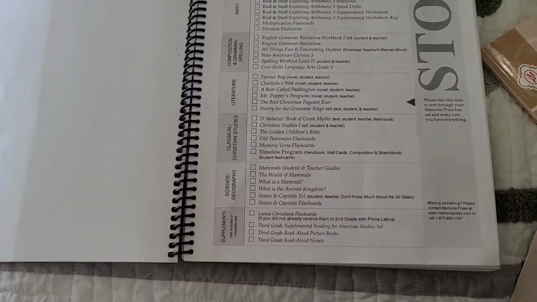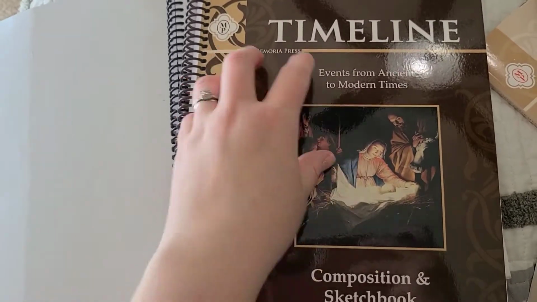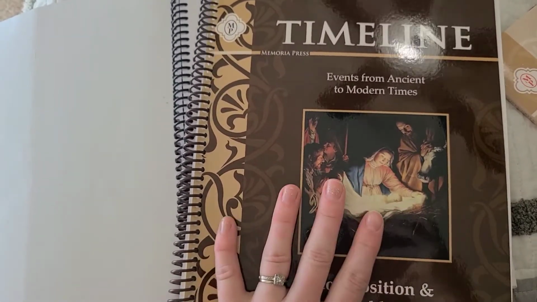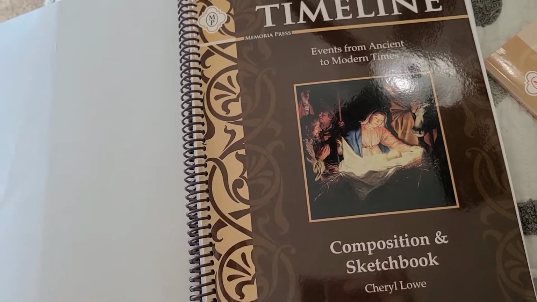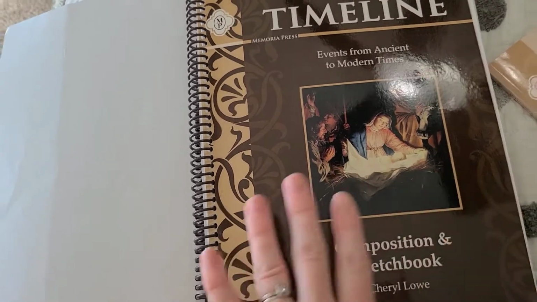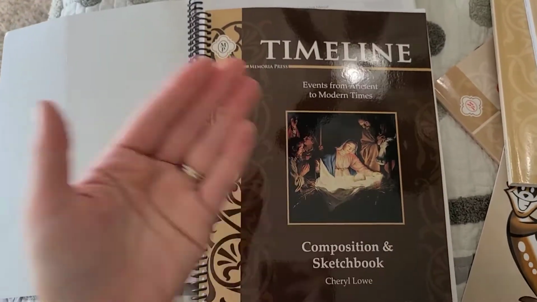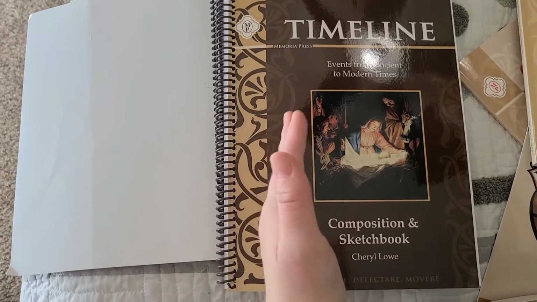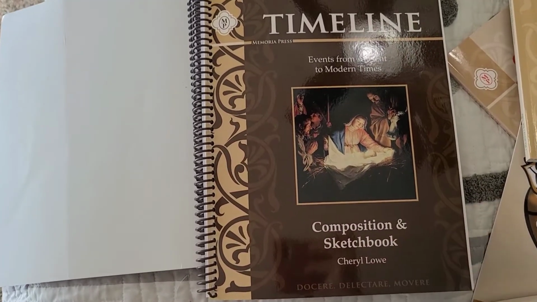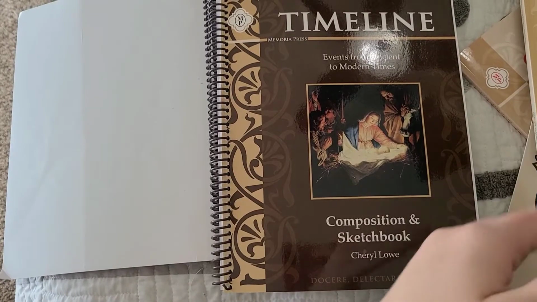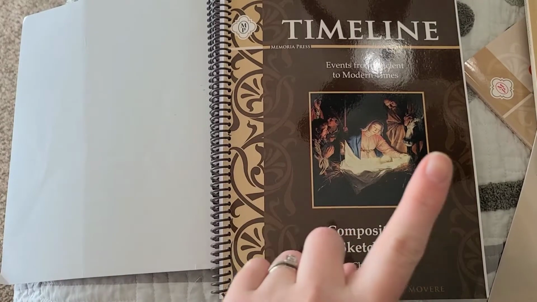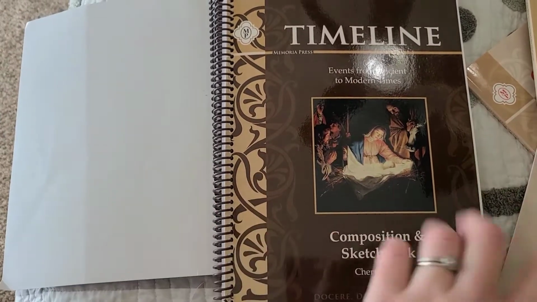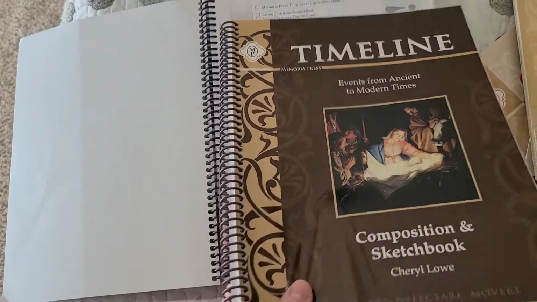The timeline is great because basically they're going to write about an event in history and draw a picture to illustrate it. And then you also get a timeline that you put on the wall, and you slowly add the events to it, from different times and different events in history, and they can see a clearer picture of what took place where in history. That is really, really helpful for them to be able to picture that.